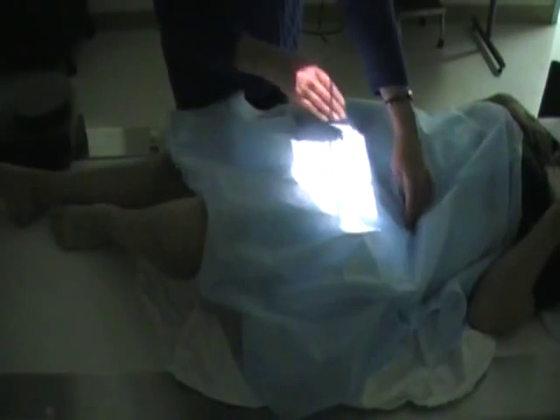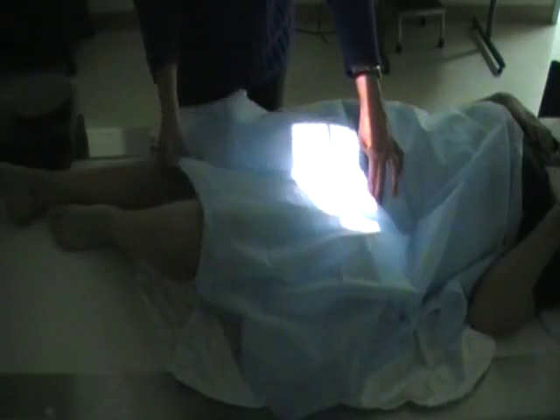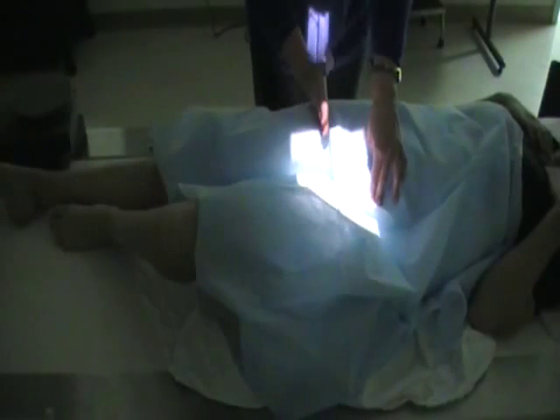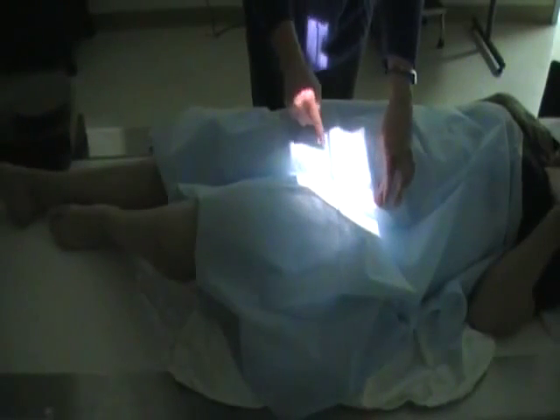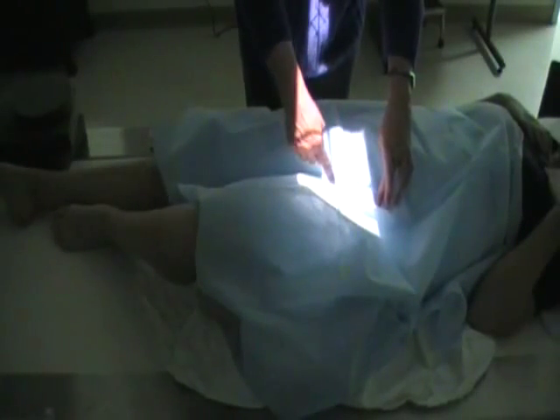Okay, so we should still be at the same positioning point. ASIS, greater trochanter for the pubic symphysis. Draw your imaginary line and go down 2.5 inches to be right at the neck of the femur.